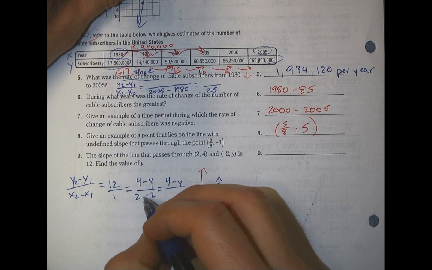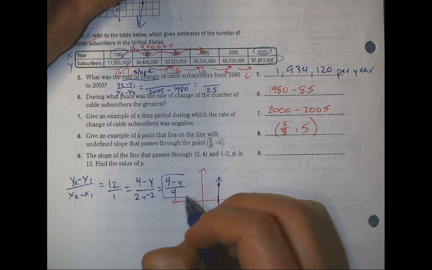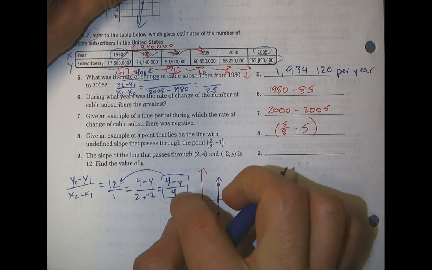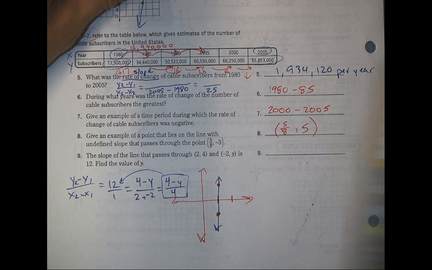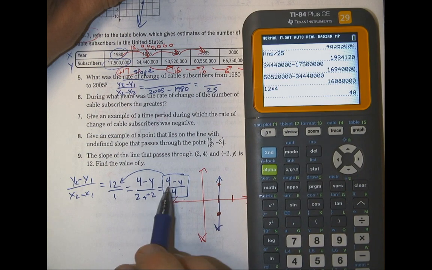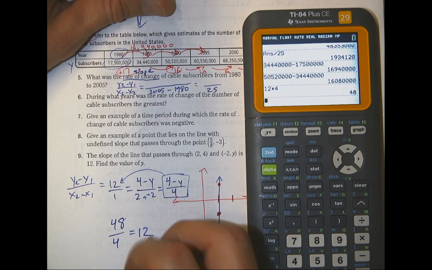But on the bottom, this goes plus plus, this is 4. So this has to produce this. So I'm dividing something by 4 and getting 12. So if I do 12 times 4, I know that this top part has to be 48 because 48 divided by 4 is 12.